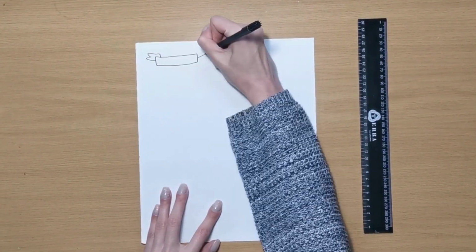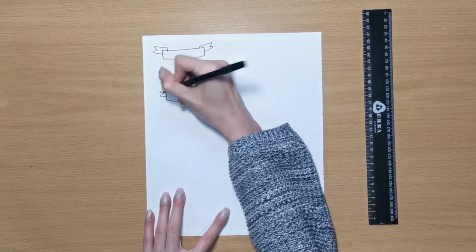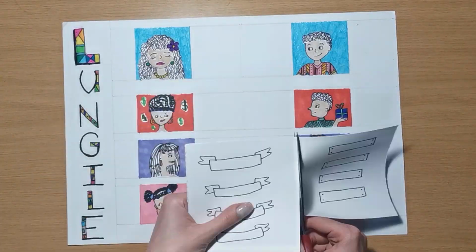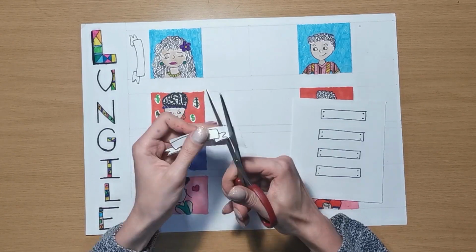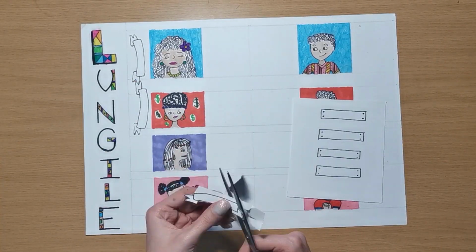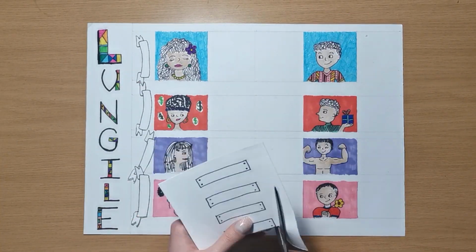I also drew some banners, which I cut out and pasted next to my characters' blocks. In these banners, I wrote the names of the characters. I liked the look of the banners as it created a more rounded off look to the poster.